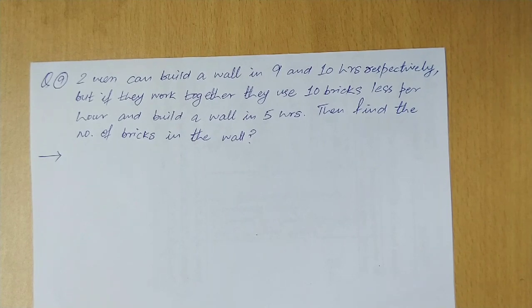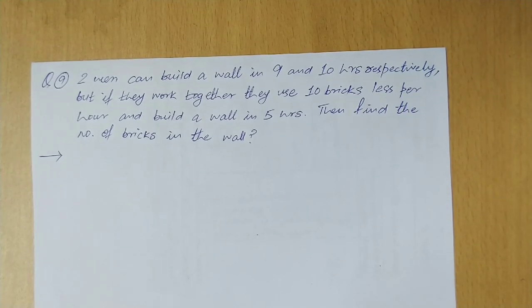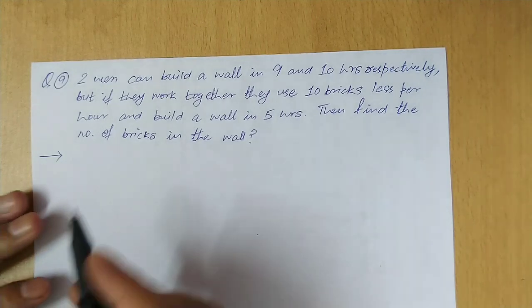The next question is similar to the previous one. Two men can build a wall in 9 and 10 hours respectively, but if they work together they use 10 bricks less per hour and build the wall in 5 hours. Then find the number of bricks in the wall. Same question.